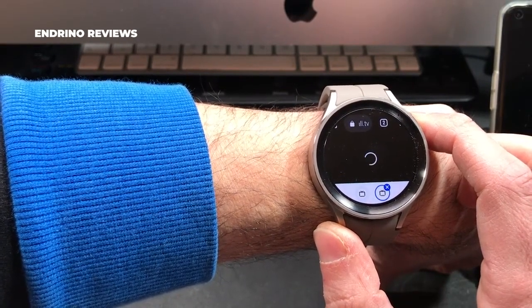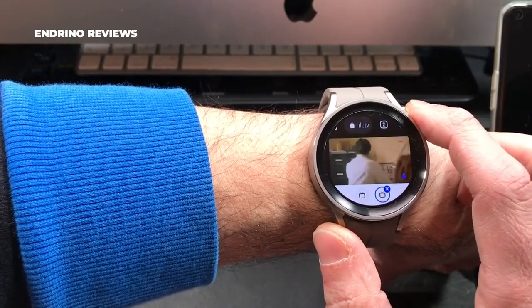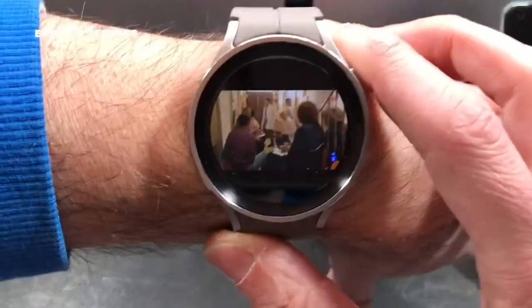What I want is to see full screen. Okay, let's go full screen. Now I got it. Put on Wi-Fi. If you remove the Bluetooth, it seems to be more fluid.